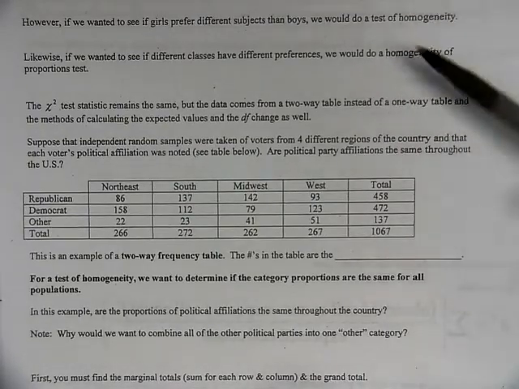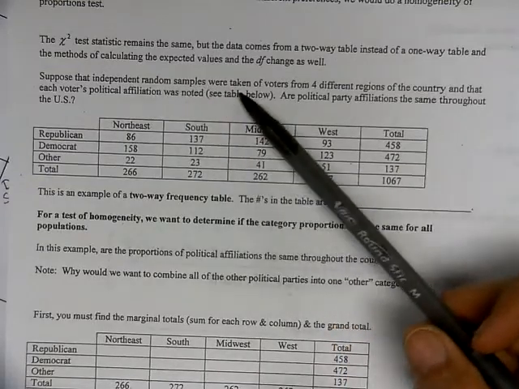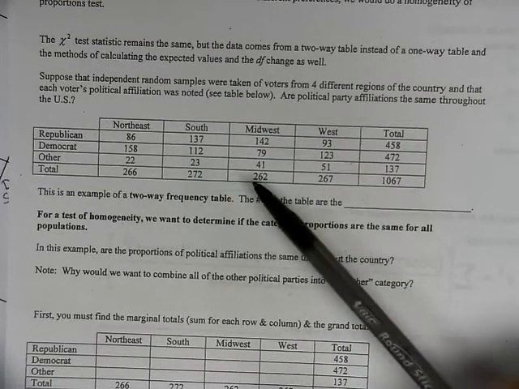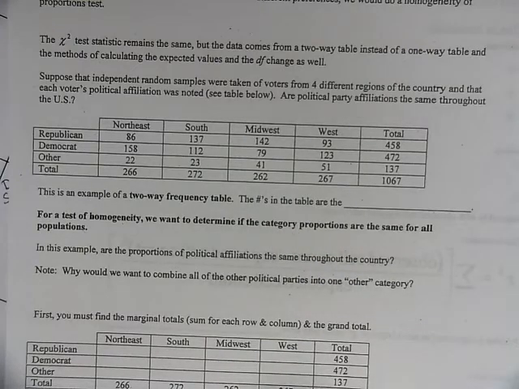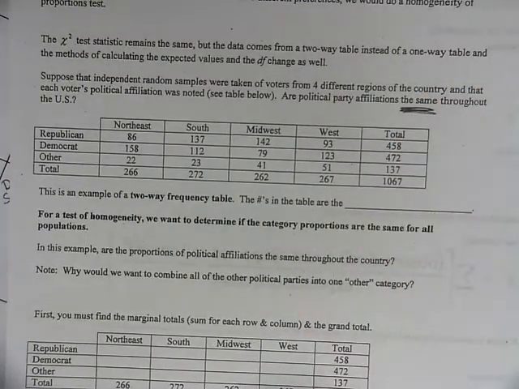So if we look at this table, independent random samples were taken from voters from 4 different regions of the country, and each voter's political affiliation was noted. Are political party affiliations the same throughout the U.S.? So when you're looking for homogeneity, you're just looking for the same. Is the proportion of Republicans the same in the Northeast, East, the South, the Midwest, the West? Are the number of Democrats the same? So you're looking for sameness.